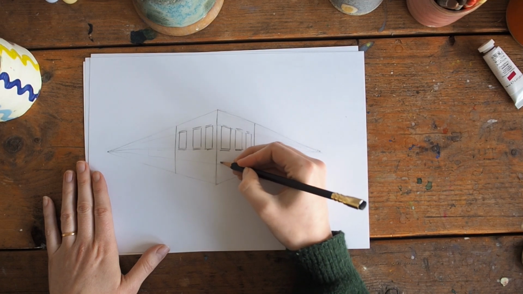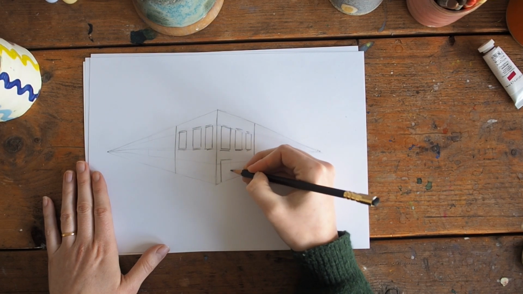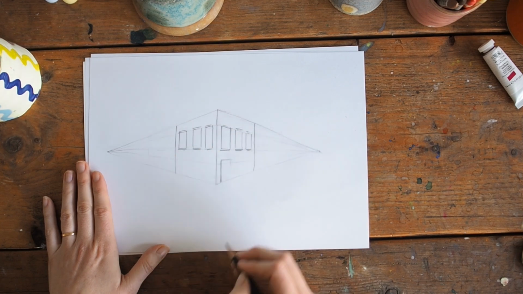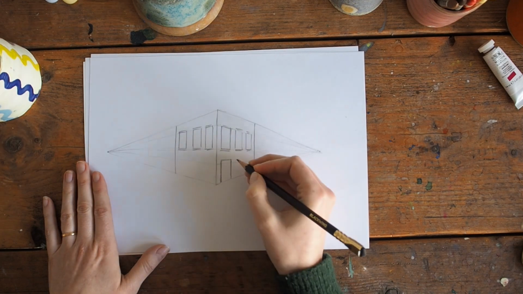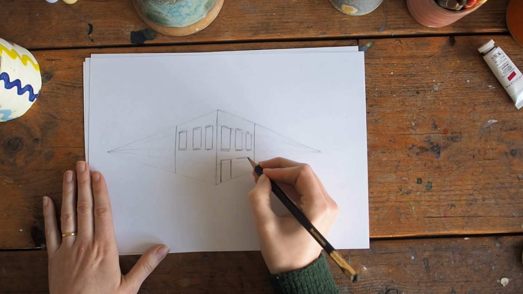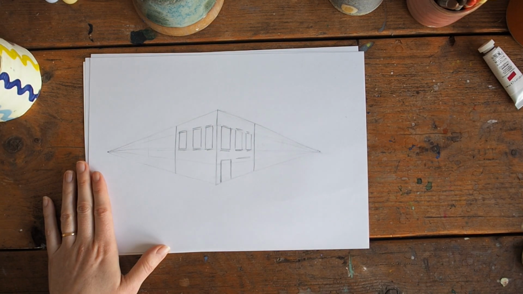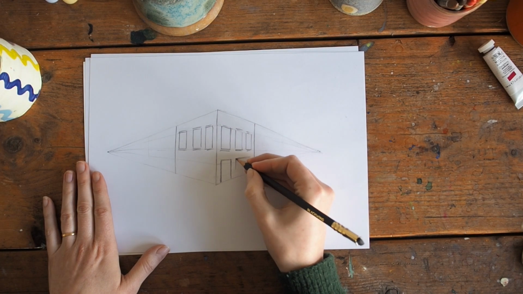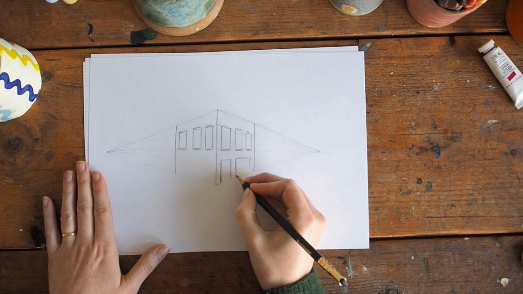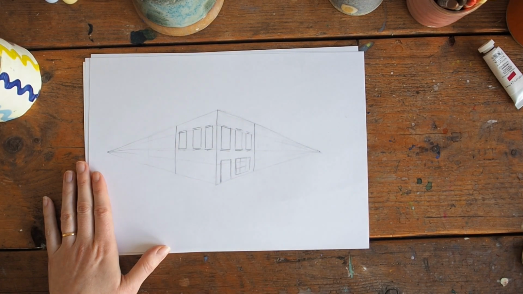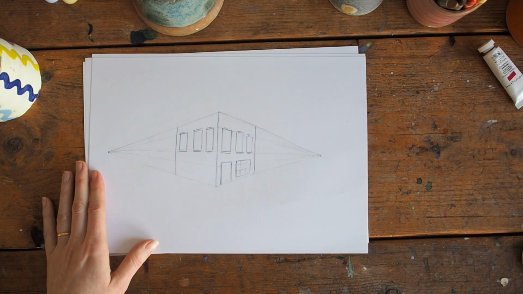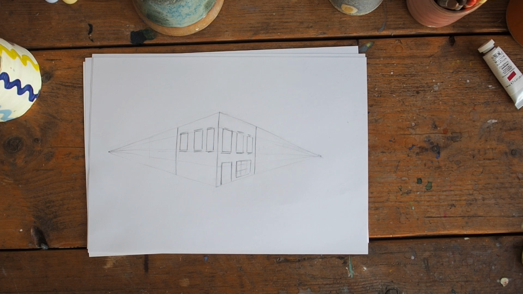And then maybe we've got a door or something here. And again, just making sure these lines are nice and upright, because otherwise it will start to look a bit odd. And I don't know what kind of building this is. It looks a bit like a pub now. Maybe another window here. So yeah, that's how I would do a building with two points of perspective, so looking at it from the corner.